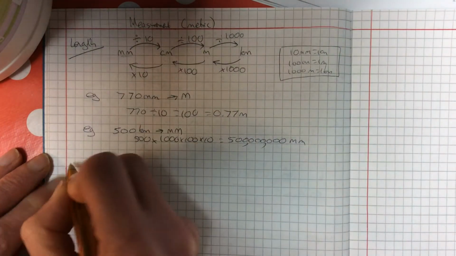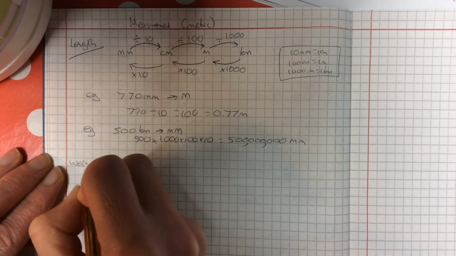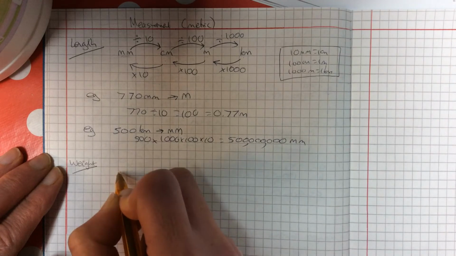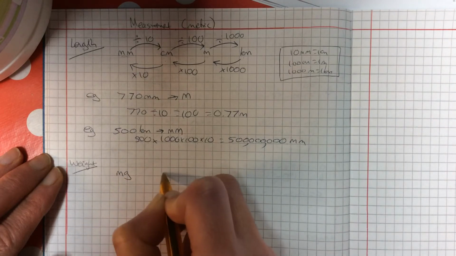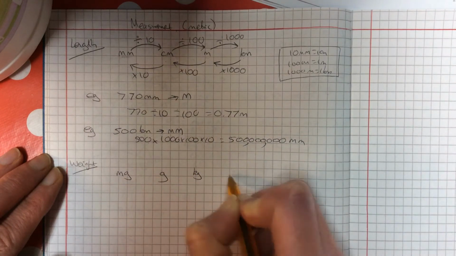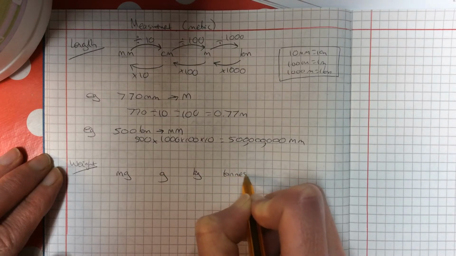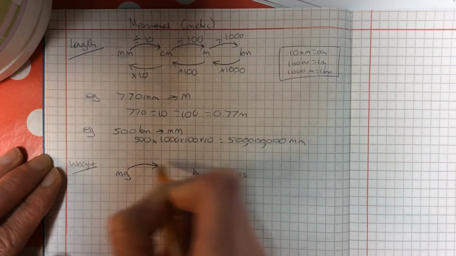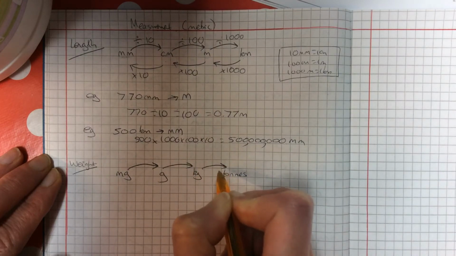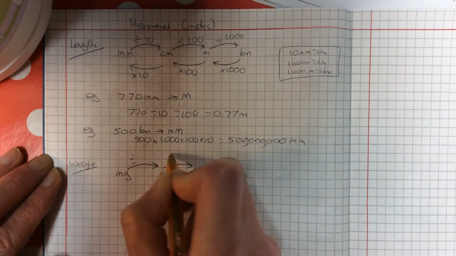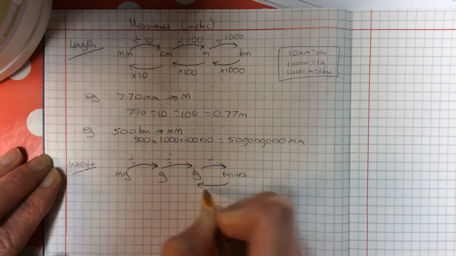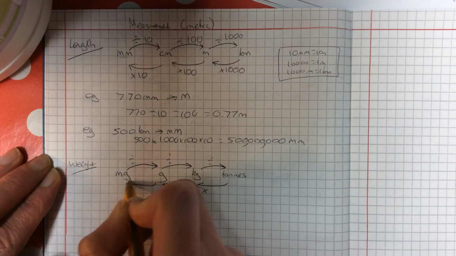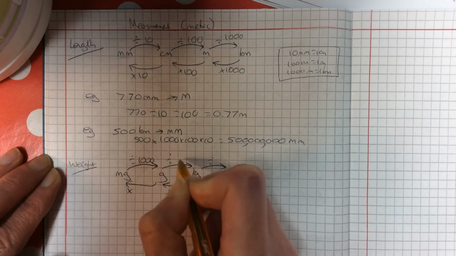So that's length. You've then got weight. Now, weight, milligrams is the smallest, then it's grams, then it's kilograms, and then it's tonnes, spelled T-O-N-N-E-S. With weight, it's the same idea, but it's even easier. You divide to go up, you multiply to go back, and everything's 1,000.